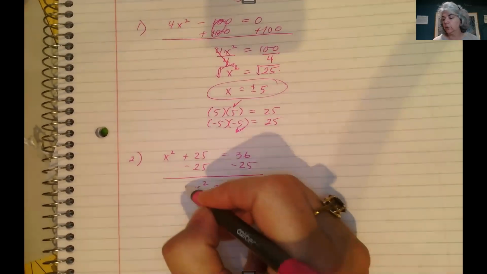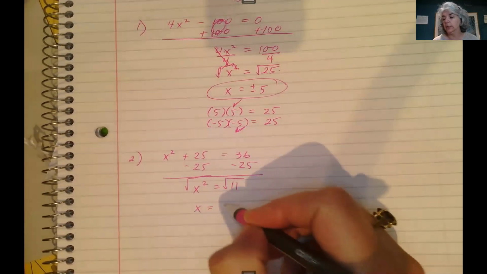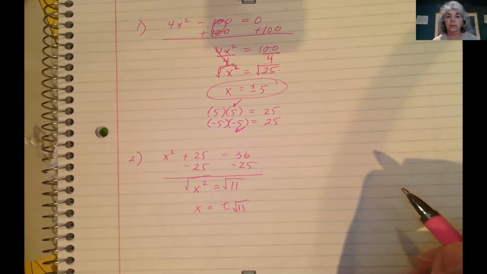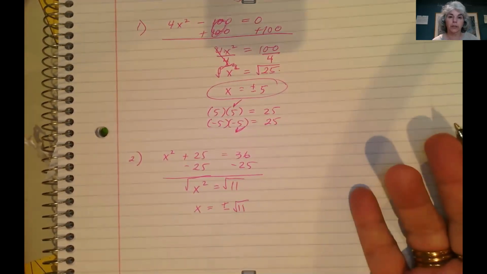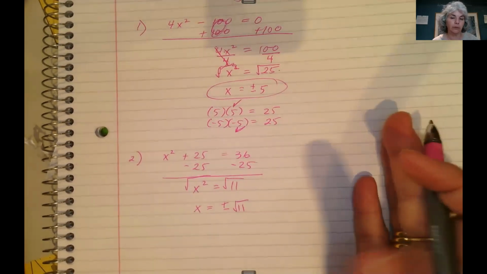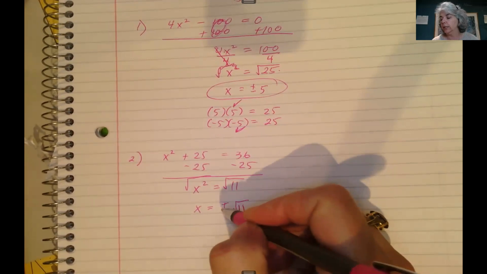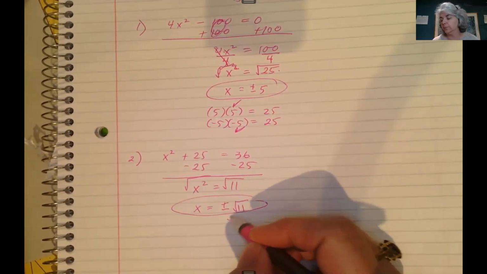Now I take the square root of both sides. I get x equals plus or minus the square root of 11. Now 11 is not a perfect square, so I can't simplify this answer any. It doesn't have any perfect square factors either that I could simplify, so I'm going to leave my answer like this. This is the exact answer here.